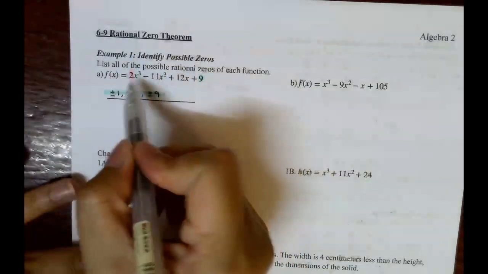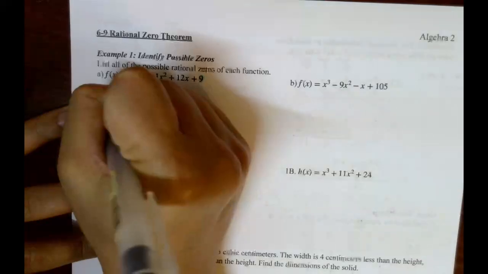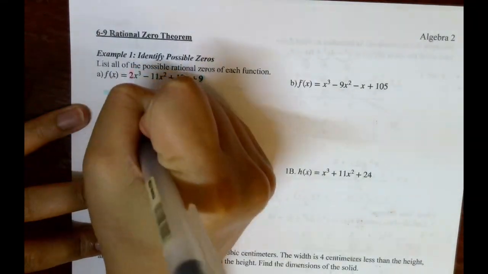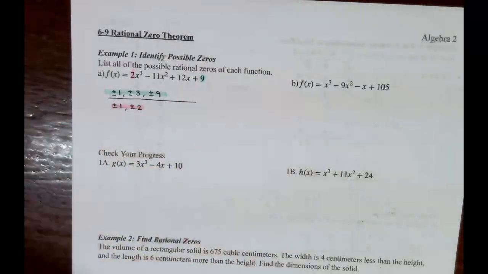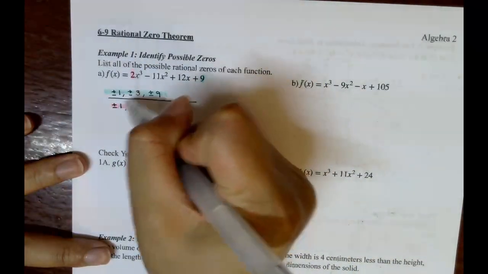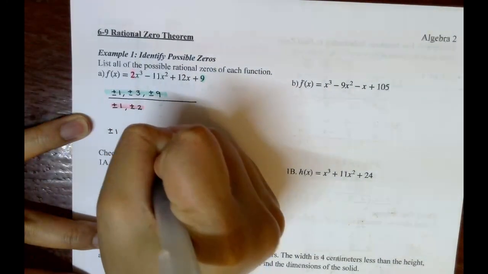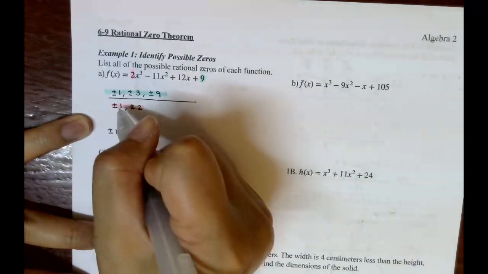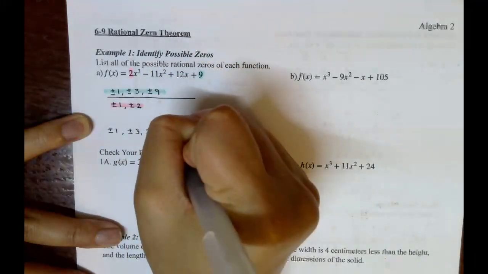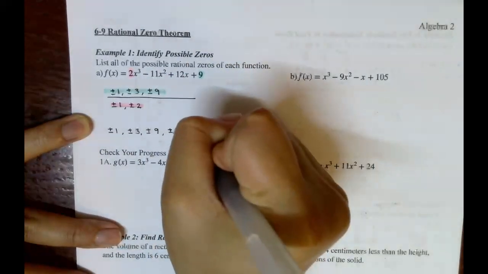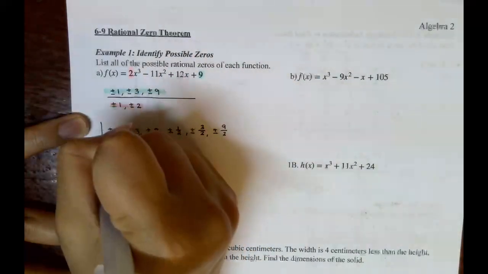Then on the bottom is going to be the factors of our leading coefficient. What gives us 2? Positive or negative 1 and positive or negative 2. After that, we would probably just separate them. If each of these are over 1, then we just have positive or negative 1, 3, and 9, because it's 1 divided by 1, 3 divided by 1, 9 divided by 1. And then we also have the ones over 2, so that will be positive or negative 1 half, 3 halves, and 9 halves. And these are the possible rational zeros.